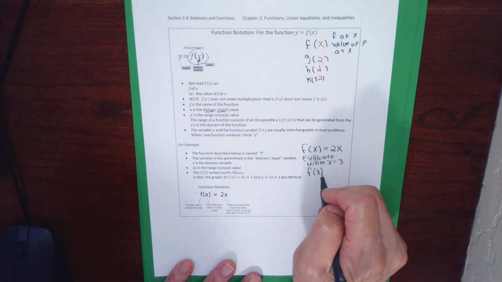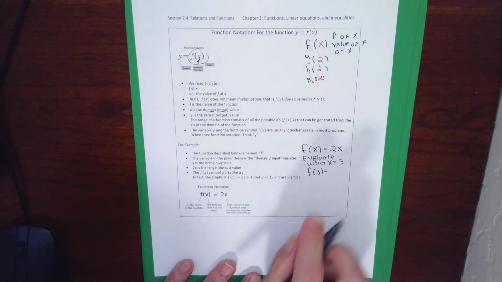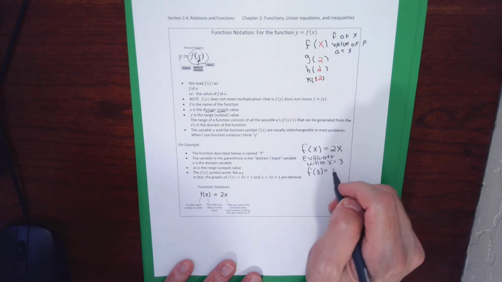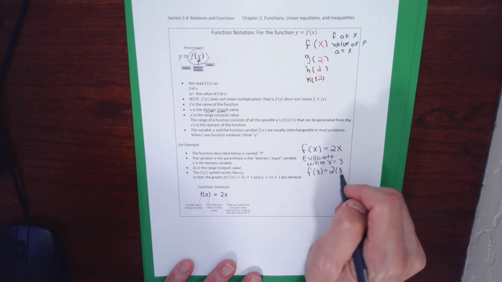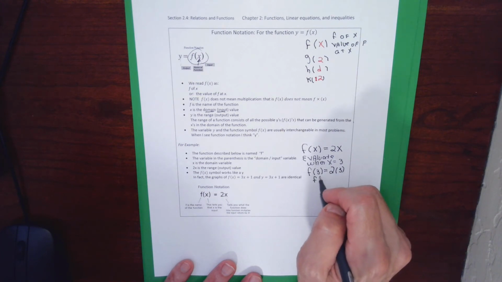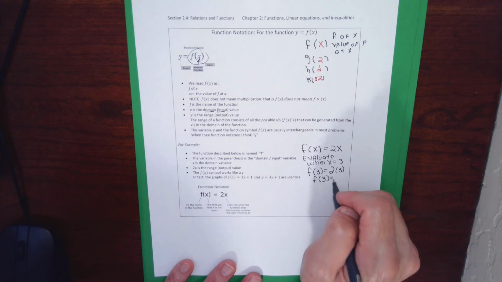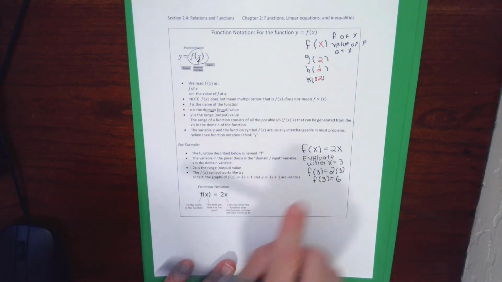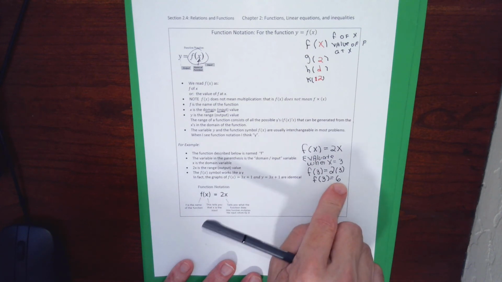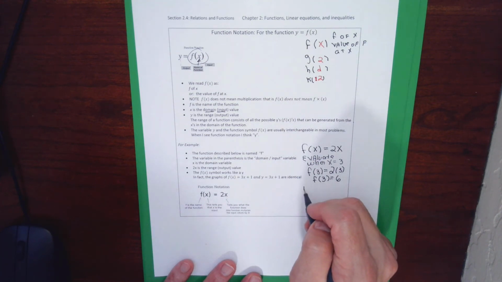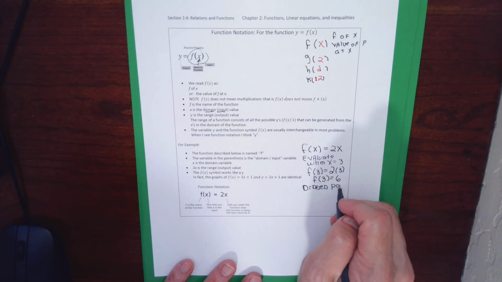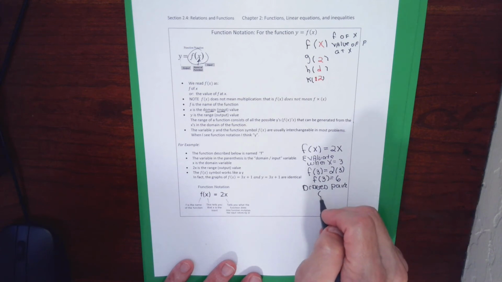If I want you to change the x to 3, I change the x in the parentheses to 3, and to the right of the equal sign, I change the x to 3. So if I evaluate this function when x equals 3, I'm going to get 6. What I do when I plug a number in for x, I get a y. This right here is actually creating the ordered pair (3, 6). The 3 would be part of the domain of this function. 6 would be part of the range.